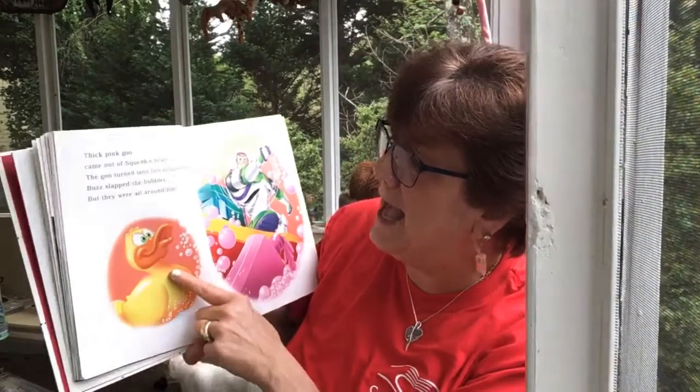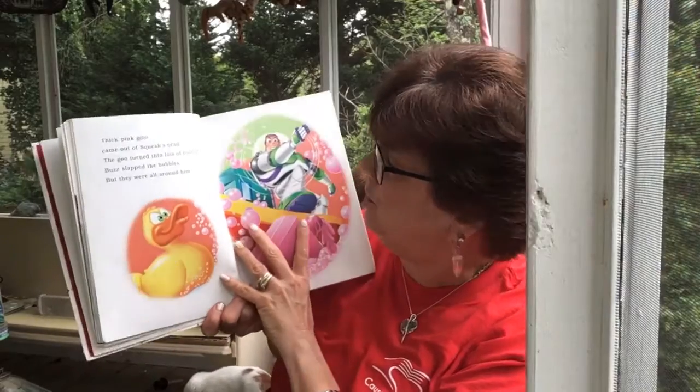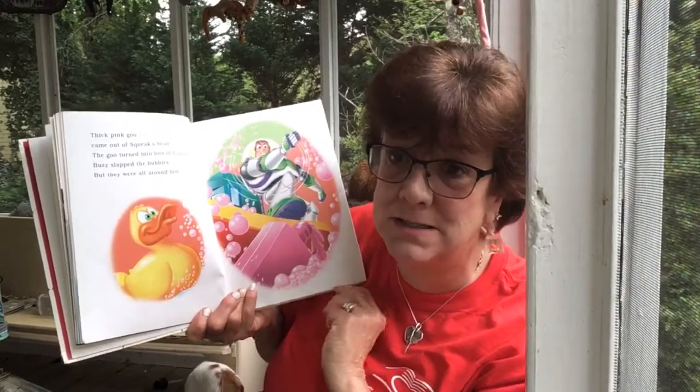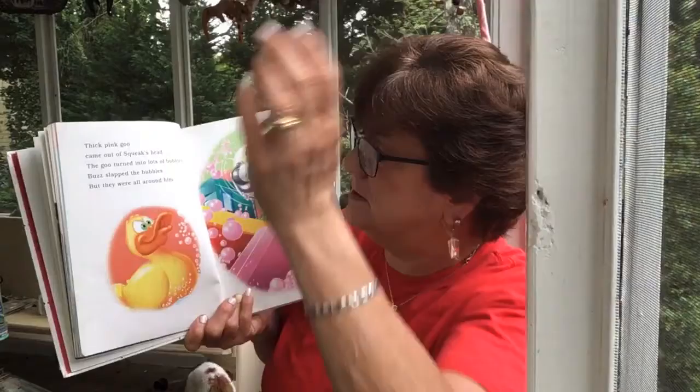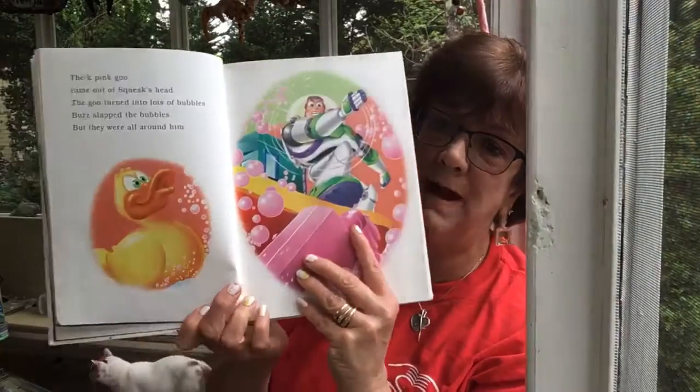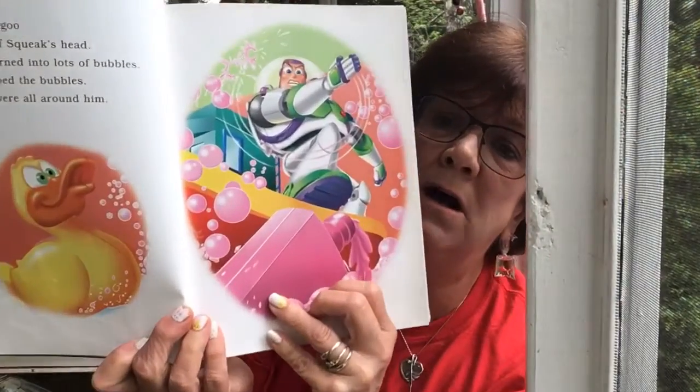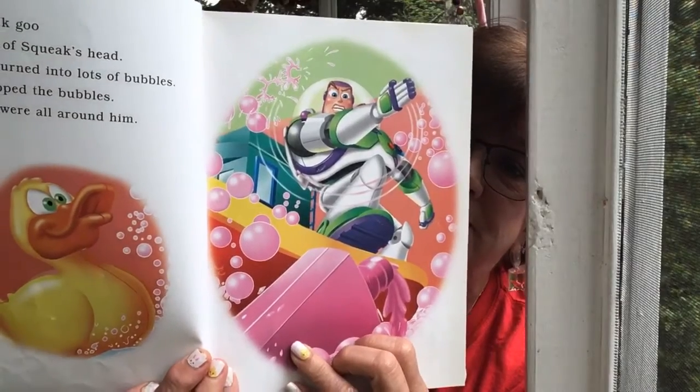The pink goo came out of Squeak's head. The goo turned into lots of bubbles. Buzz slapped the bubbles, but they were all around him. Look at him. He's all covered around with bubbles.